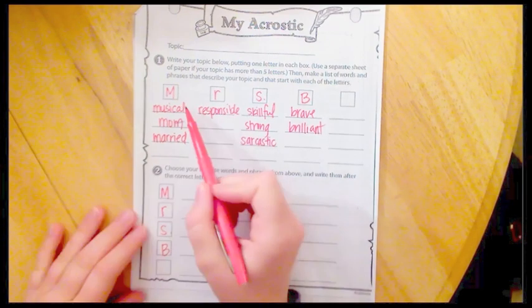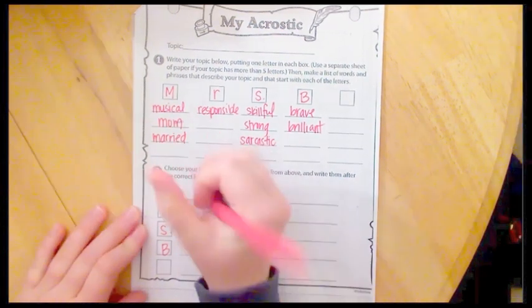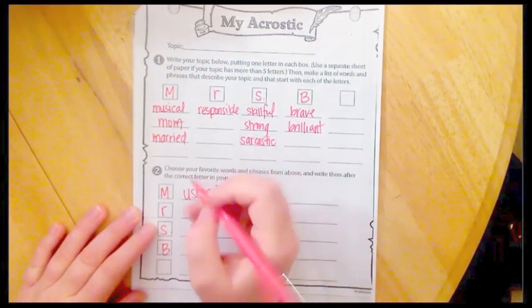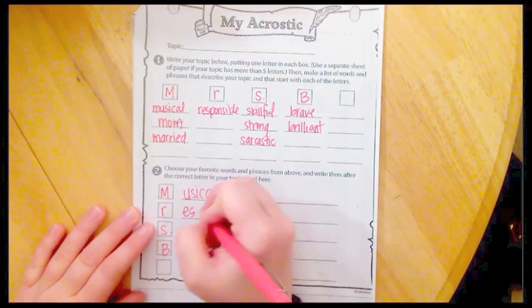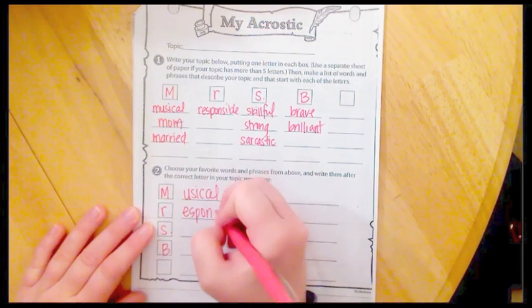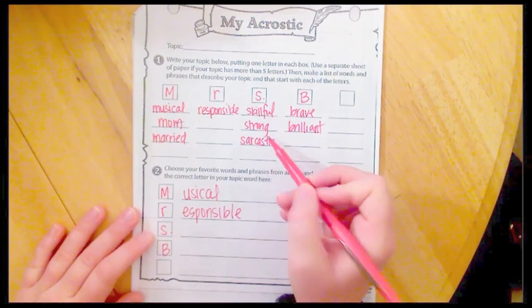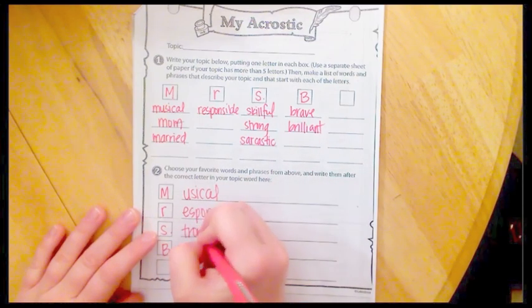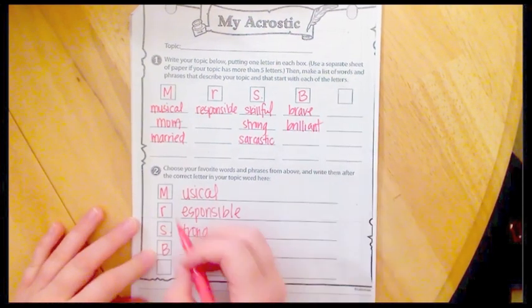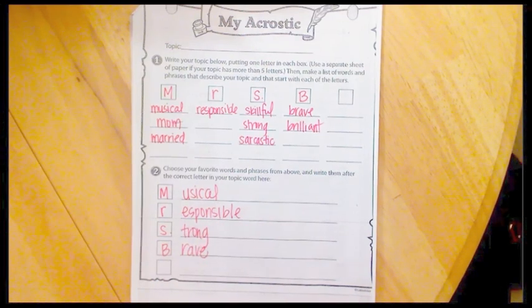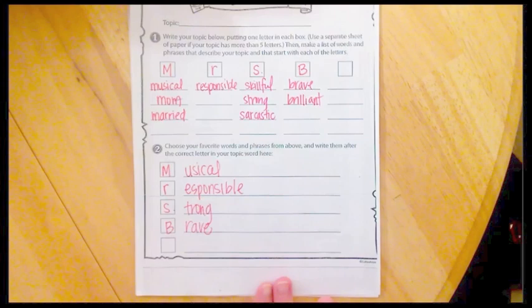So then I'm going to choose which one of these do I want. I like musical. I only have one for R, so that's going to be responsible. Which one of these do I like? Strong and brave. So I am finished writing my rough draft of my name, and now we're going to publish. So let me show you how we're going to do that.